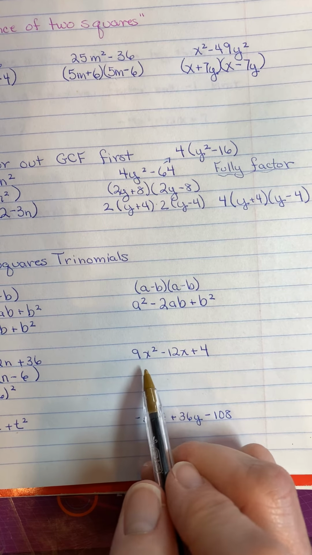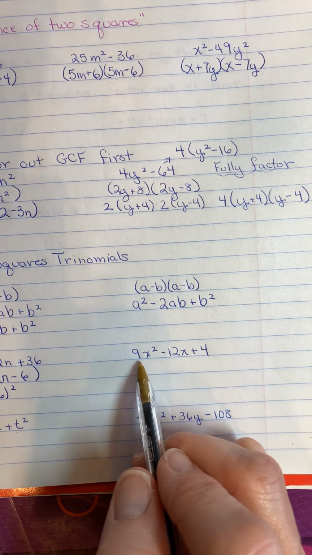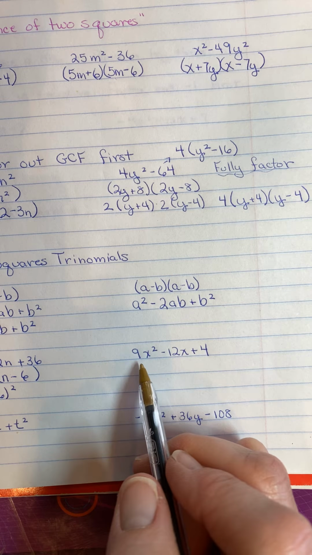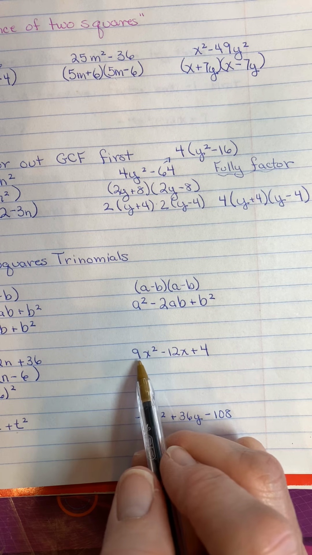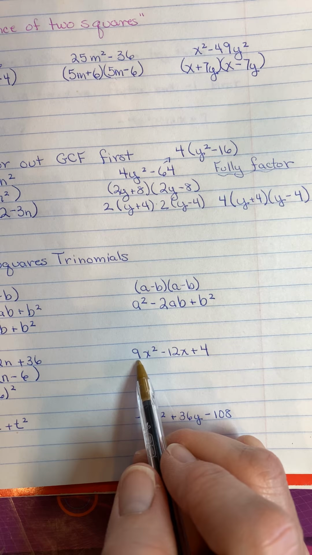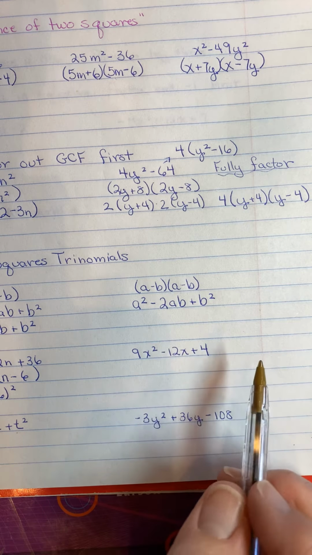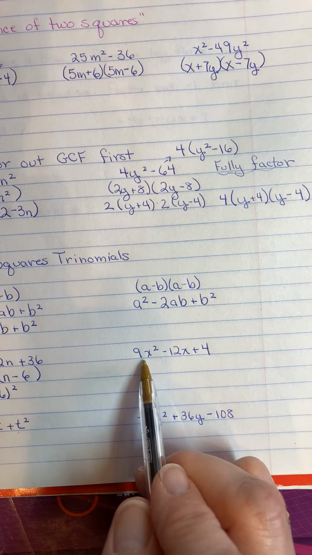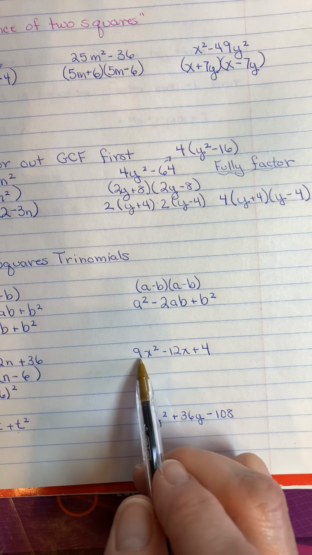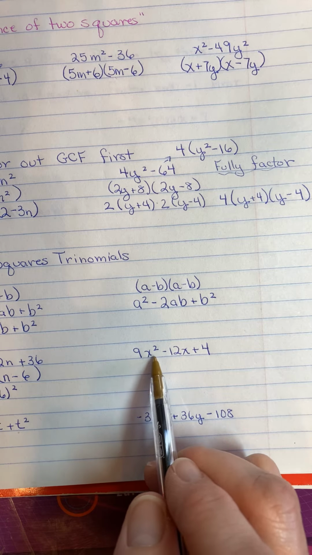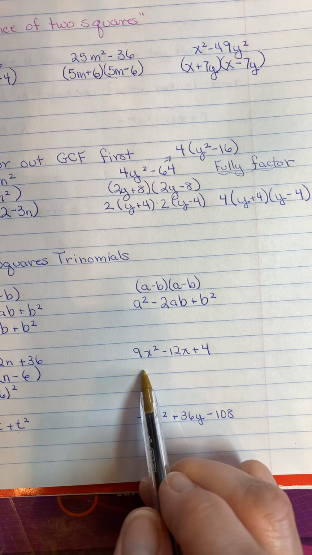Okay. Notice here that we've got a 9. This is the first time that we have seen a coefficient other than 1 as the leading coefficient. So it might help us here to recognize, oh, this is a perfect square. The square root of this is 3x.